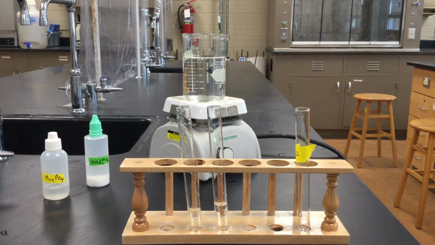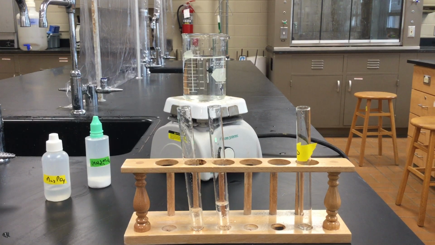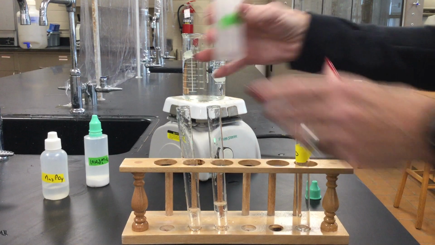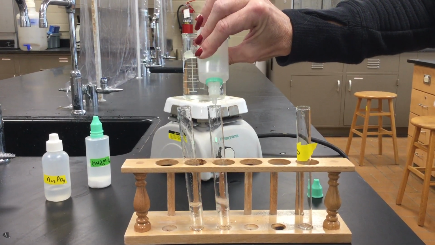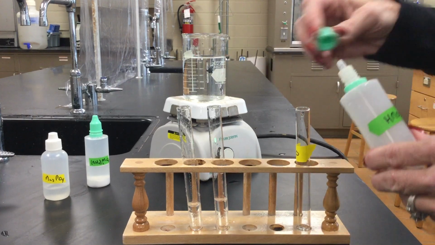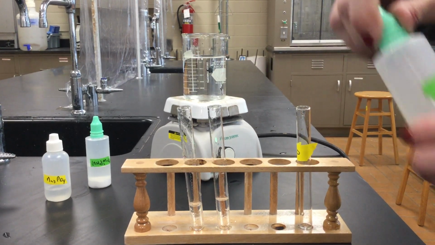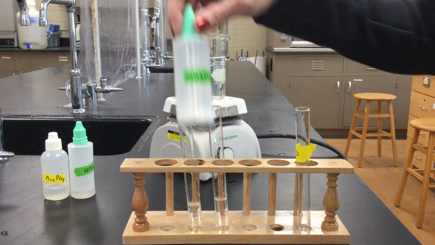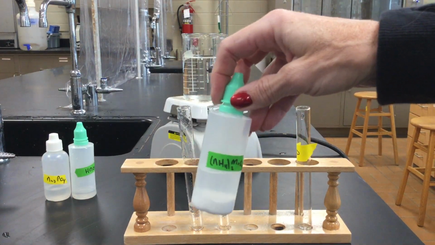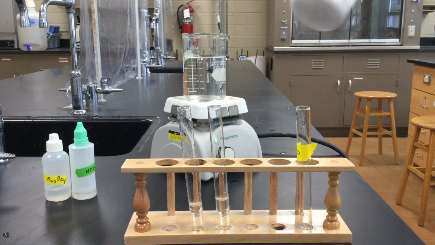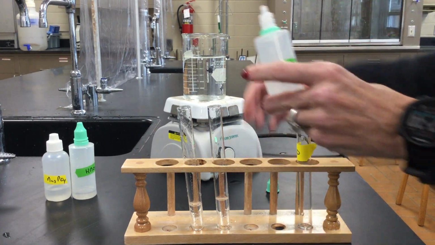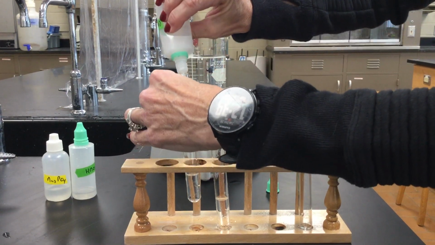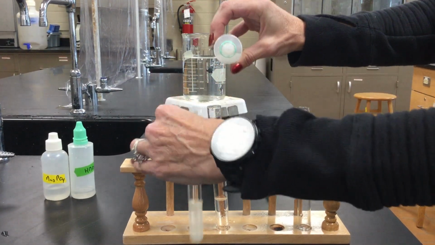Okay, then the next step is I'm going to add some nitric acid. And then the last step is, this is a fun one to say, ammonium molybdate. It says 10 drops. Again, we're not really worried too much about how much we have. We're not really measuring anything out. So I added.